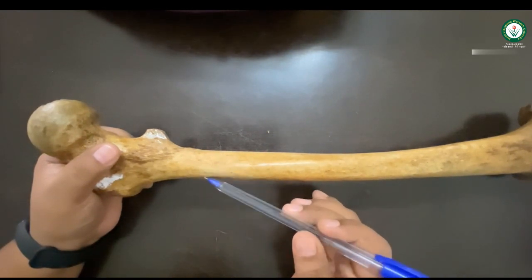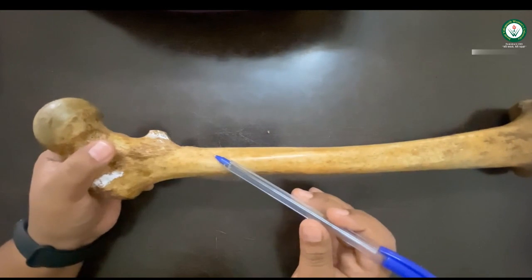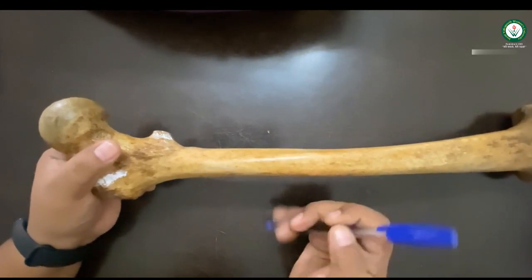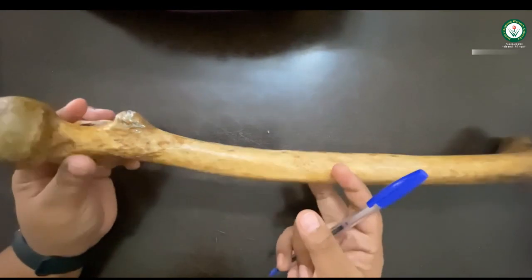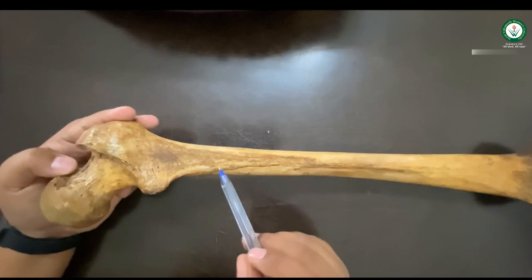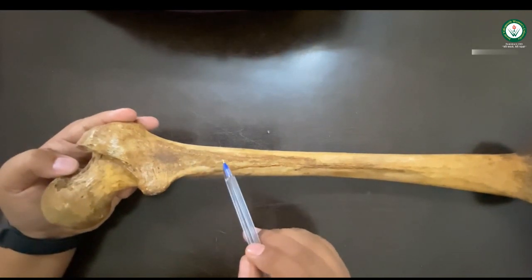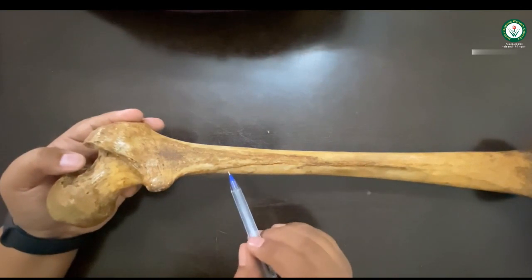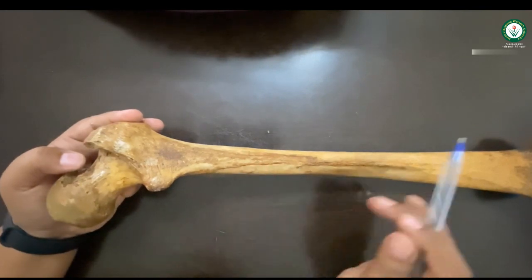This surface is smooth, rounded and convex. The posterior surface is present between the spiral line and the medial margin of the gluteal tuberosity. So there are four borders and four surfaces in the upper one-third part of the shaft.